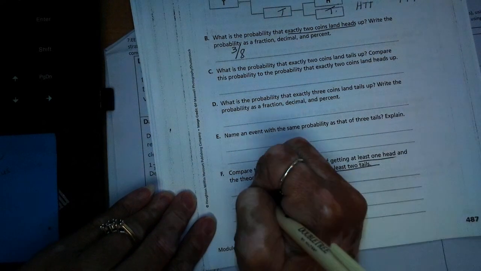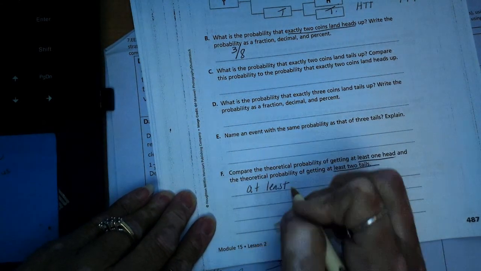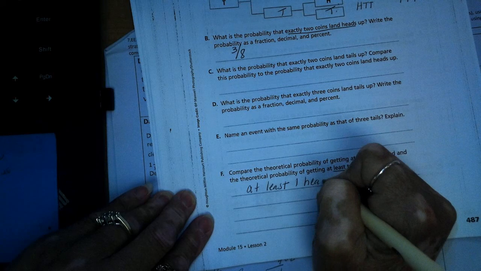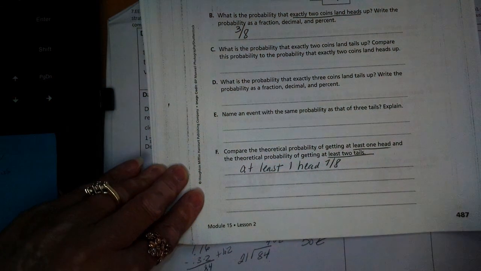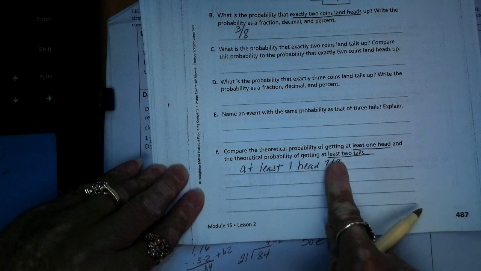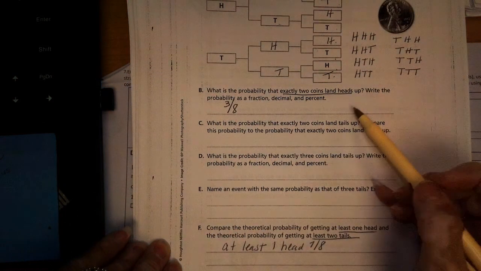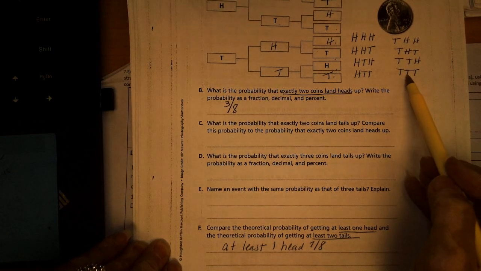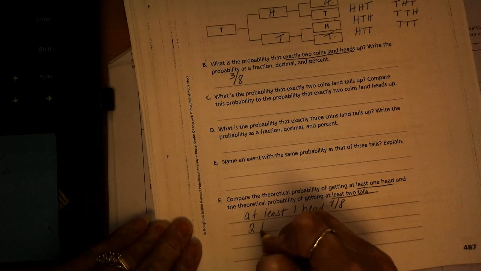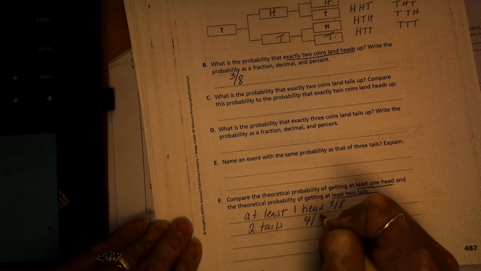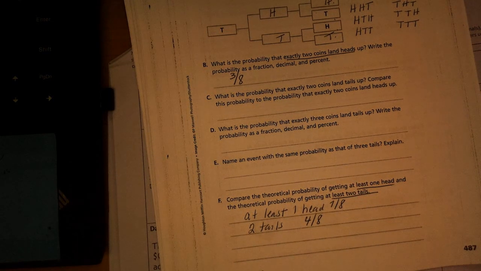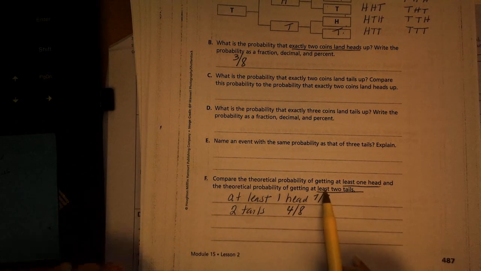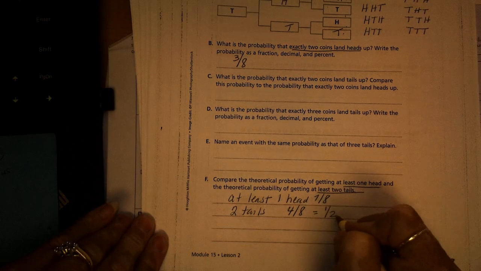So at least one head would be 7/8. At least 2 tails, if I go back up here, I have 1, 2, 3, 4, so 4/8, which is 1/2.